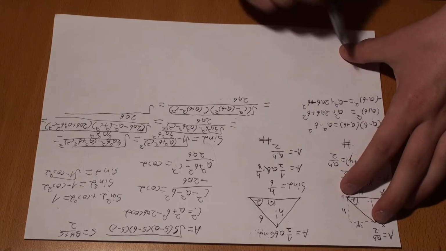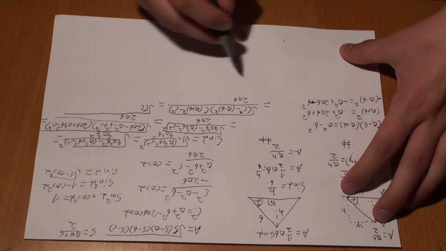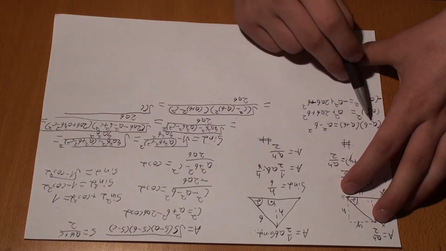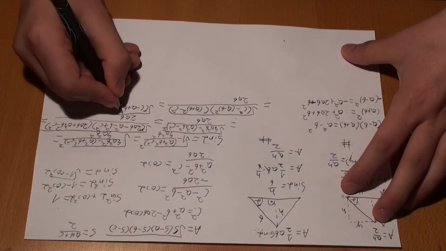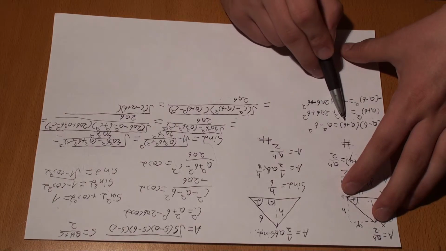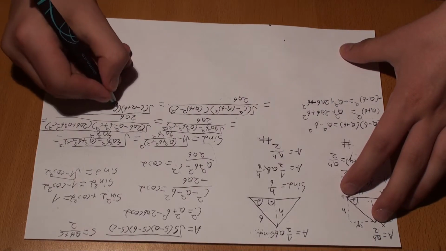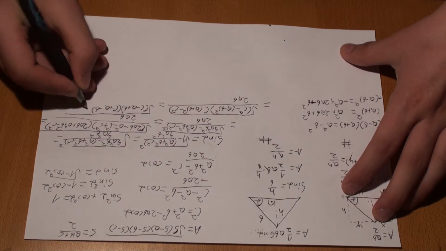Okay, so it's going to be c minus (a minus b), multiplied by c plus a minus b.